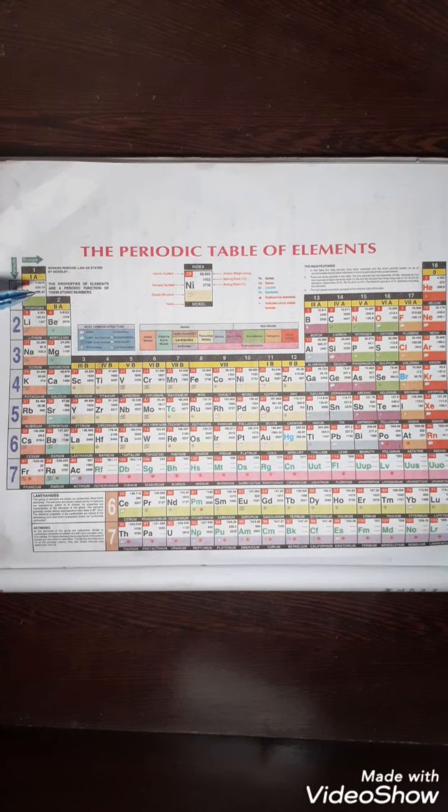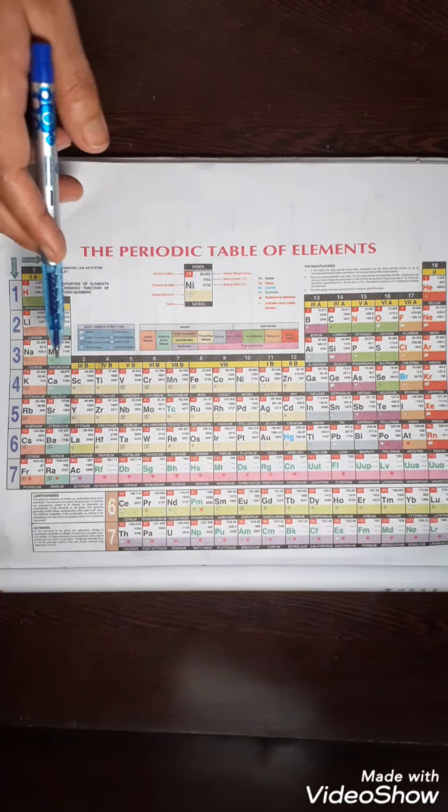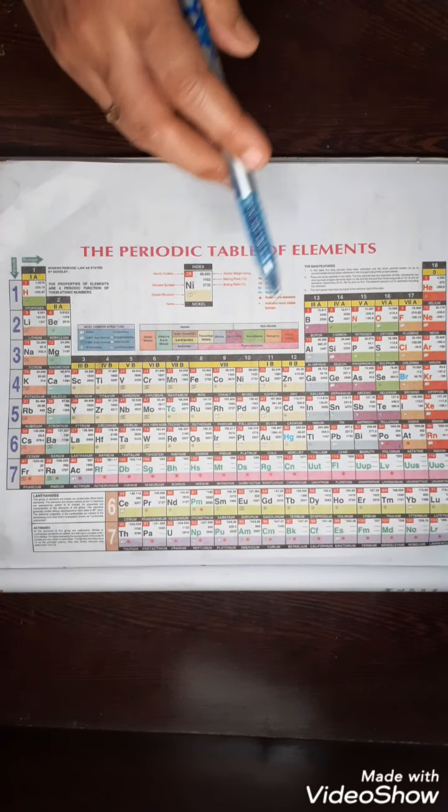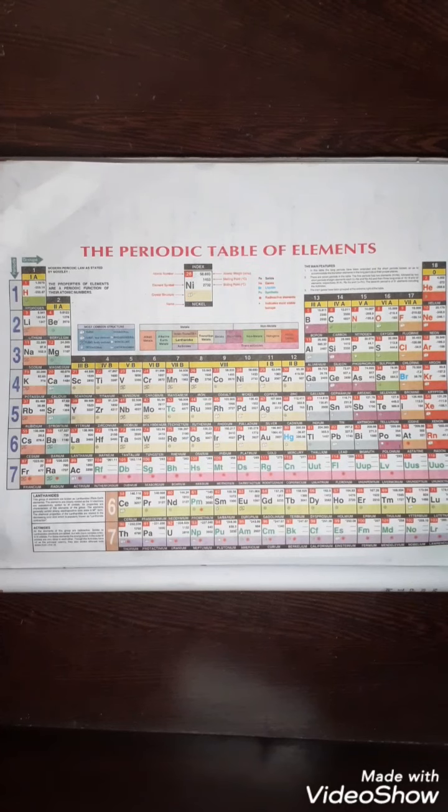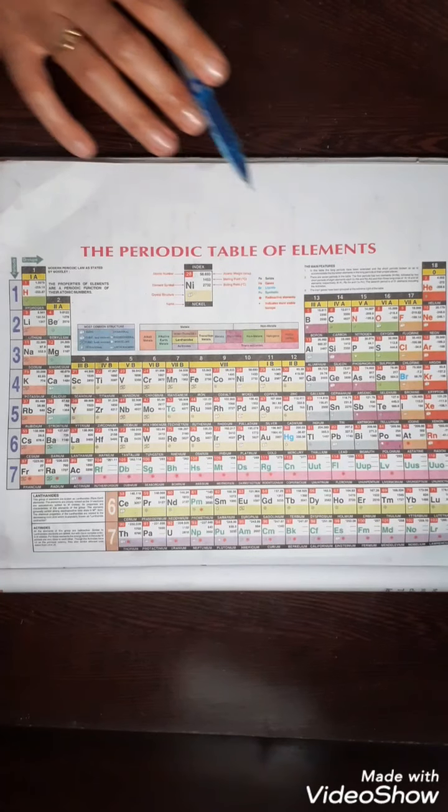So we can say the elements with similar properties are grouped together in the same vertical groups, and dissimilar elements are separated from each other, meaning dissimilar atoms are placed in other groups. So what is the use of the group number?